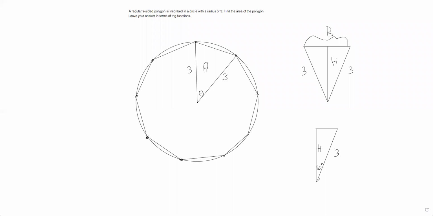So then let's see if we can use some trigonometry knowledge to help us put these in terms of the trig function of 40 degrees. So let's start with b. If we look at b relative to our 40-degree angle, and if we look at 3 relative to the 40-degree angle, b is opposite the 40, and then 3 is the hypotenuse. We have an opposite, and we have a hypotenuse.